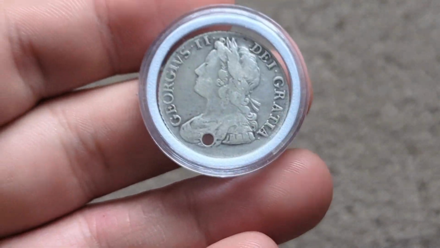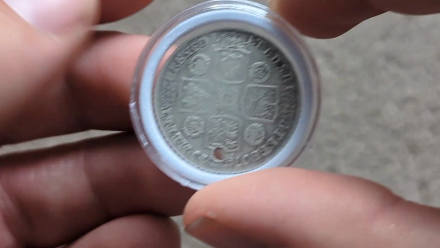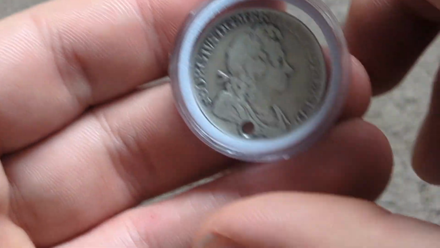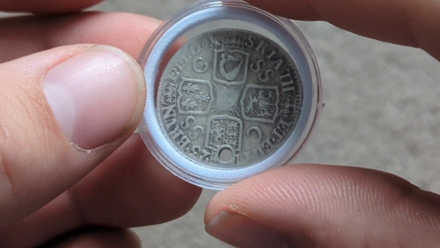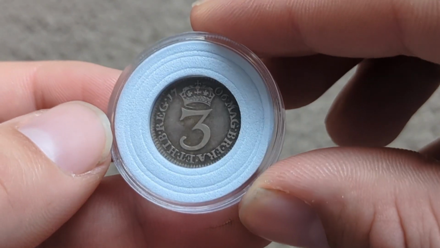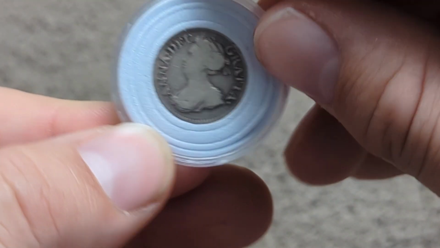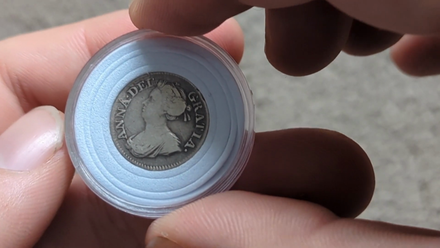Next we have George II, a new coin to my collection, but yet great condition. And last for the Georges, we have George I, the German king, also in great condition again. We have Queen Anne, this lovely 1706 threepence, where you can see everything from the 7 to the lips and the chins. Next we have William III.